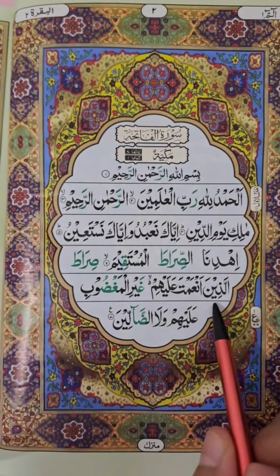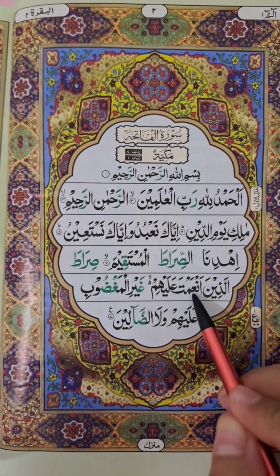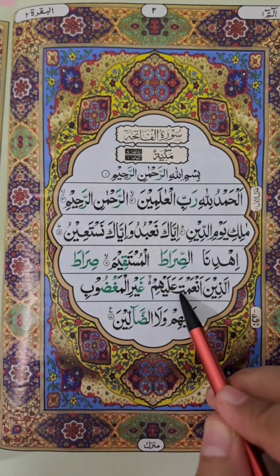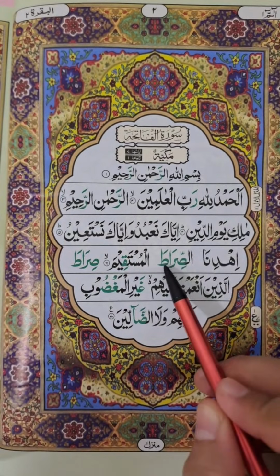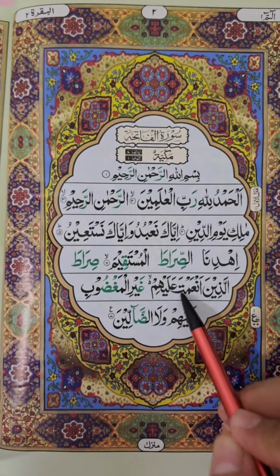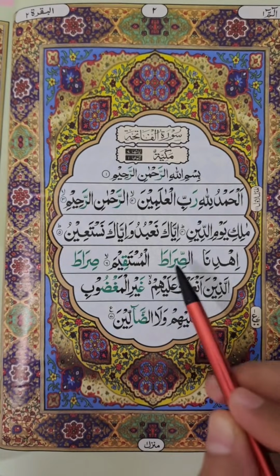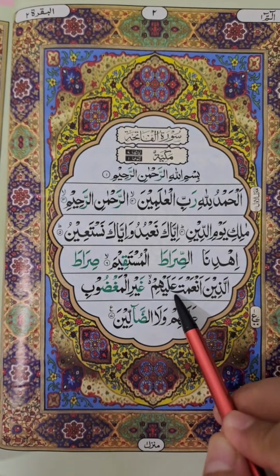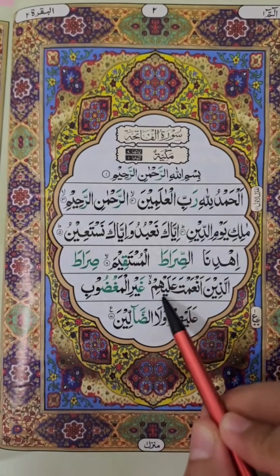Sirat al-ladhina an'amta, an'amta. Ain is from the middle of the throat. And this is ta, very light, an'amta. So this ta and this ta and this ta belong to the same family, and their pronunciation place is also the same. But the difference is this is heavy, this is light. Okay. Alayhim, alayhim, lam ya fatah lay.